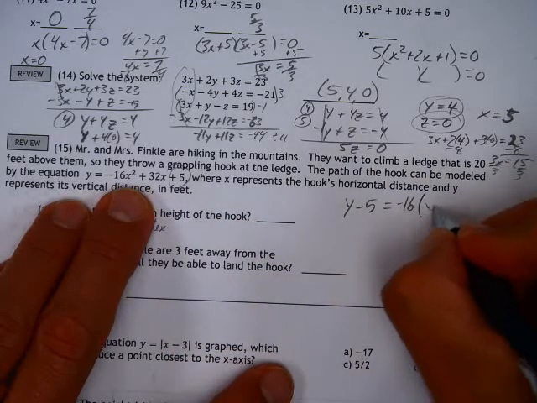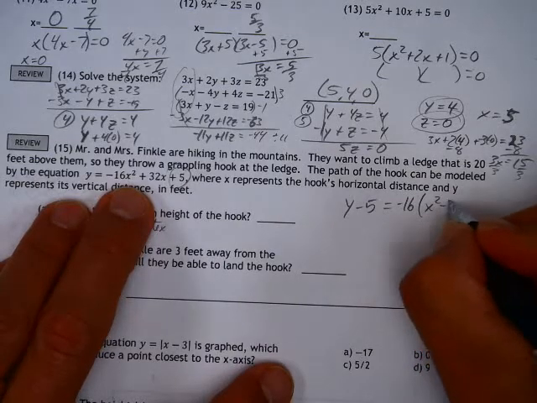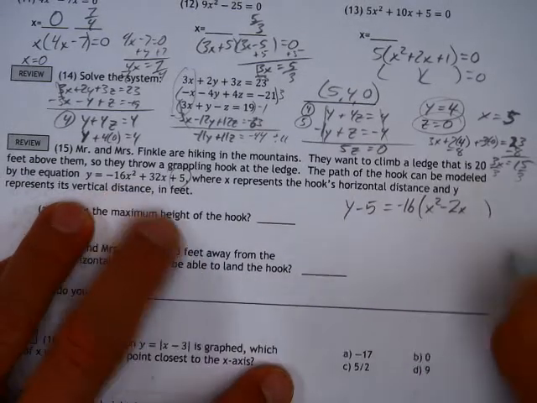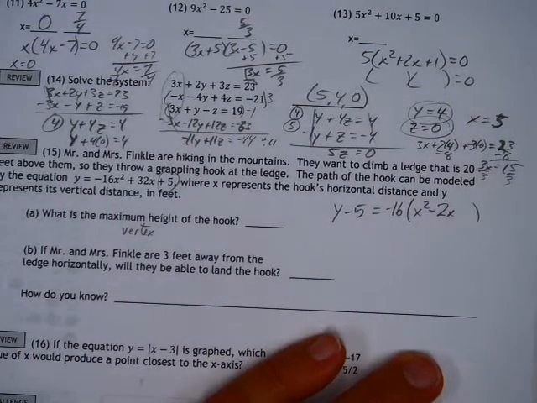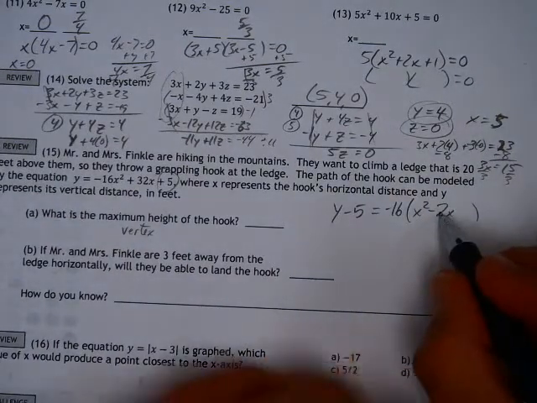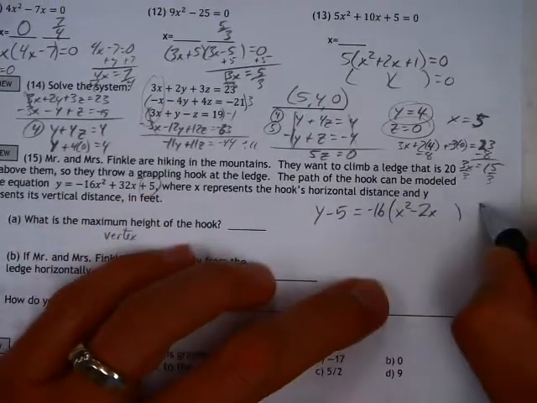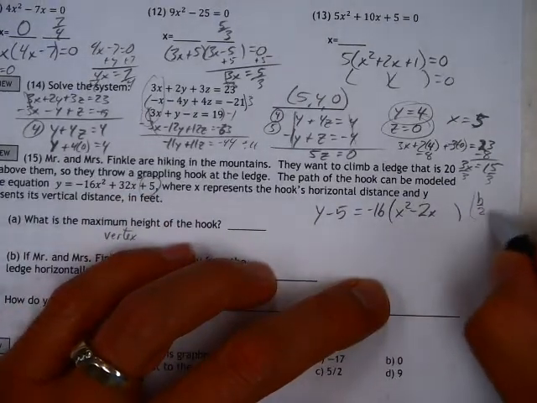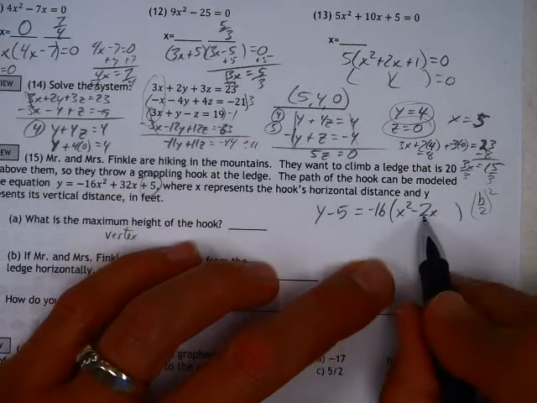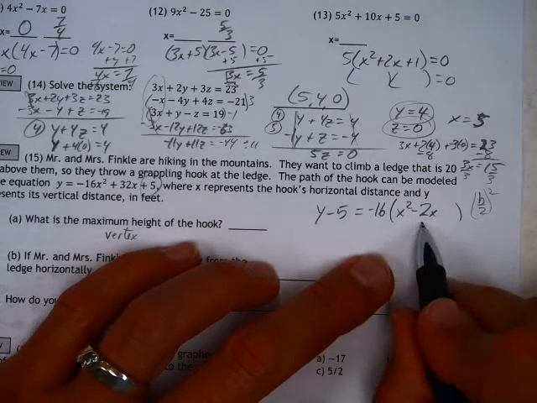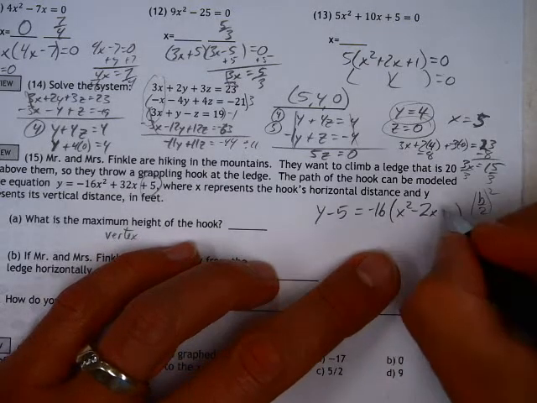So what I'm left with is a positive x squared minus 2x. You got to be careful there. The 2 comes from dividing 32 by negative 16. But that is where I'm going to take my b over 2 and square that. So what is b over 2? Well, negative 2 over 2 is negative 1. Negative 1 squared is a positive 1.